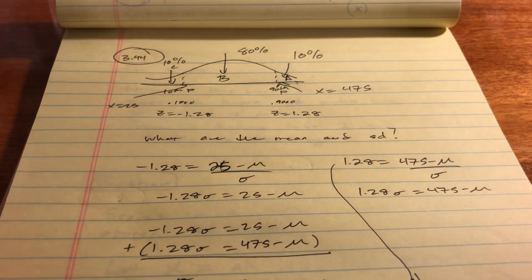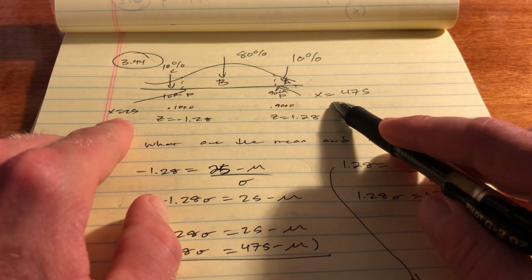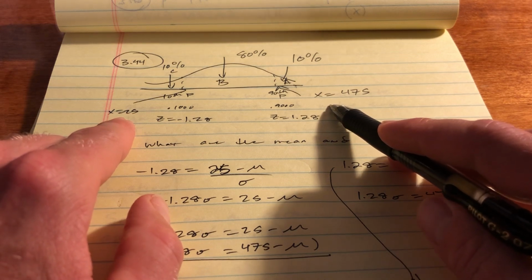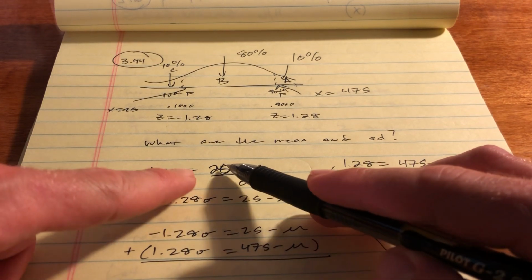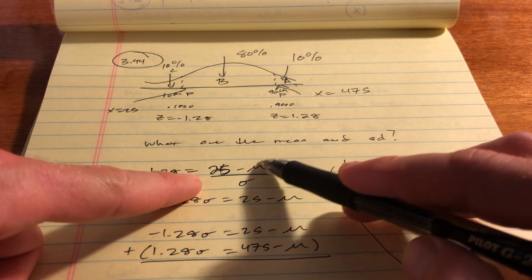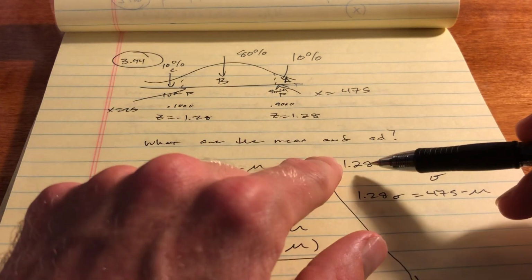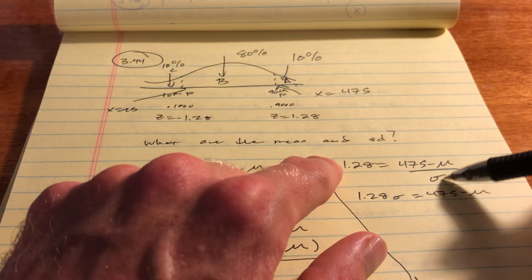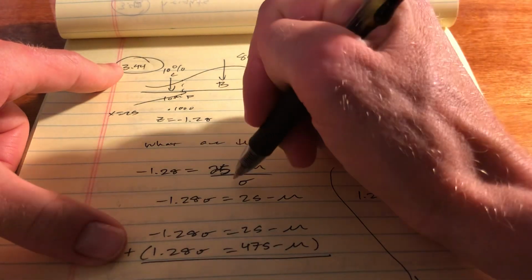Whoa. Now, those scores are X values. So just like we did on one of the earlier ones, the first one today, 337, we're going to say this Z-score is equal to, this time, 25 minus the mean over the standard deviation. That's for the C's. Now for the A's, it's going to be 1.28 is equal to 475 minus the mean over the standard deviation. Okay, so we're going to do a little cross multiplying.